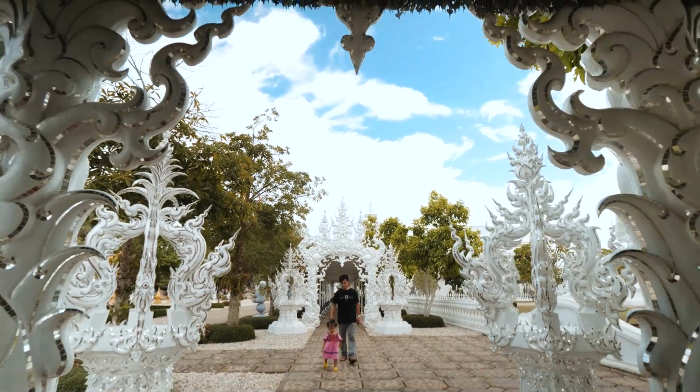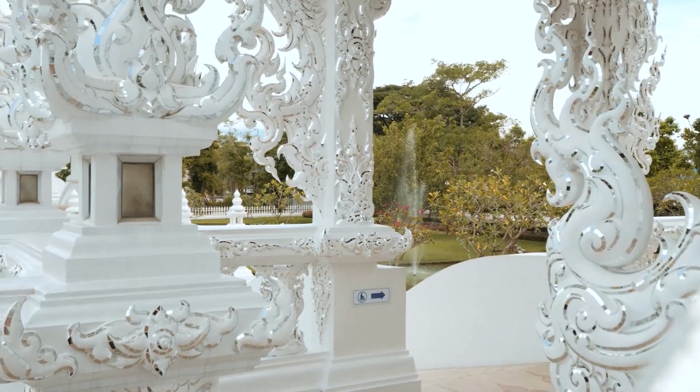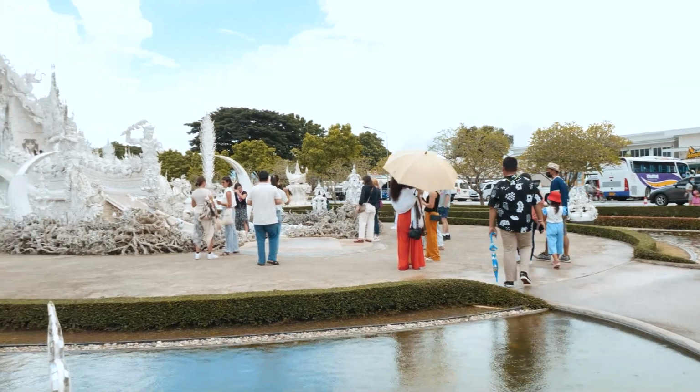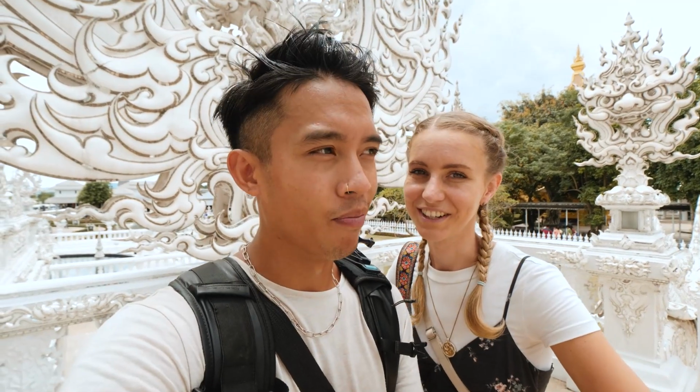And it has mirrors everywhere. Just be prepared. There's so many people here. People are literally fighting over each other, stepping over each other to take a photo. Yeah, it's kind of crazy. It's not my favorite. I would come here for the opening, like come here, start at 8 a.m.